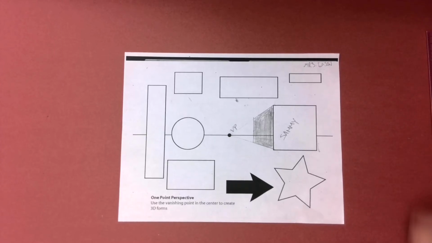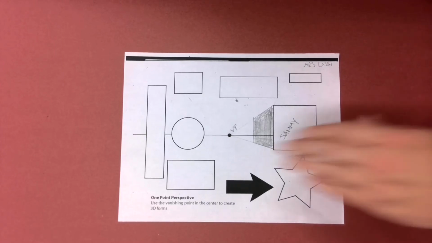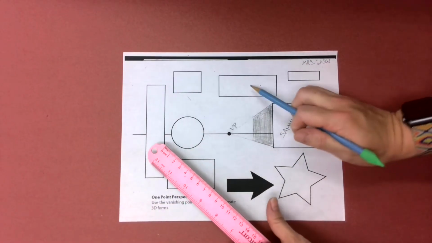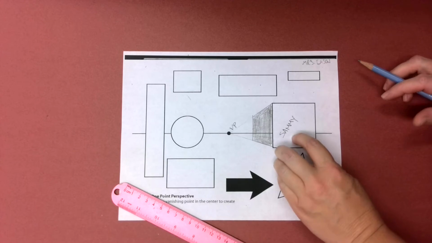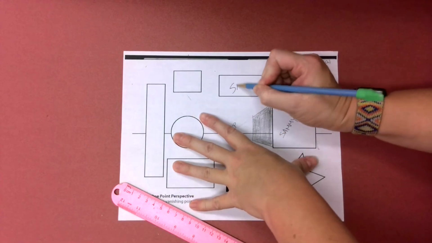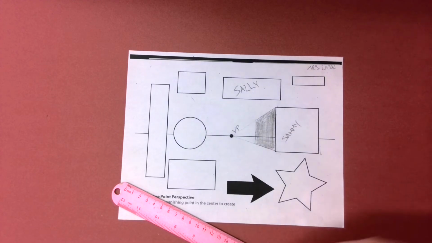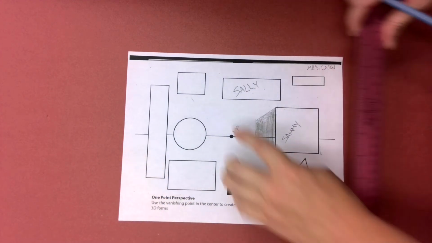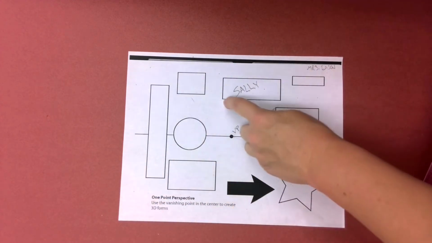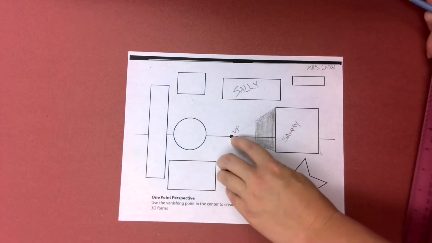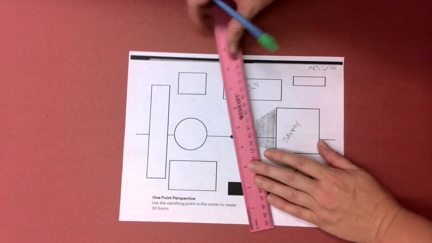Okay, now that we're finished with Sammy, we're going to move on to another square. We'll take this square up here. We called this one Sammy, so we'll call this one Sally. Alright, and we'll do the same thing with Sally. We'll start at the corner. We have 4 corners with Sally, so we'll put our ruler on the corner and the other side of the ruler on the vanishing point.